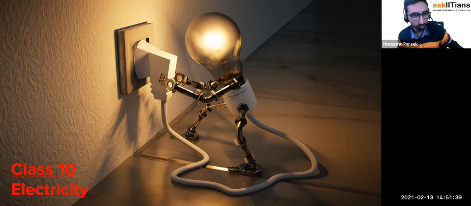Welcome to the new chapter of class 10, which is electricity. Before this, you had two chapters on light. The first chapter was about reflection and refraction, and the second was about the human eye. Apart from that, you have also seen the prism. So this is a completely new unit you are going to study in grade 10.